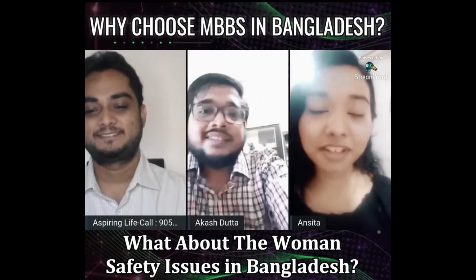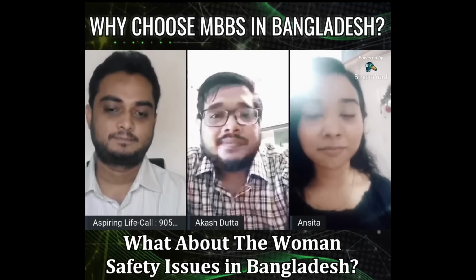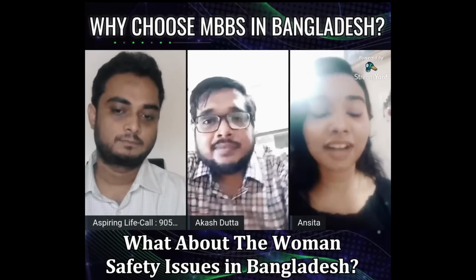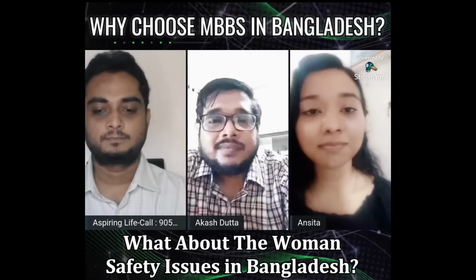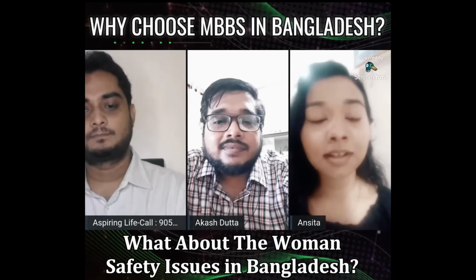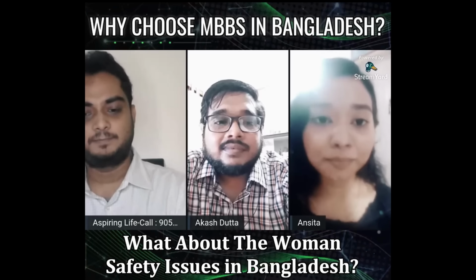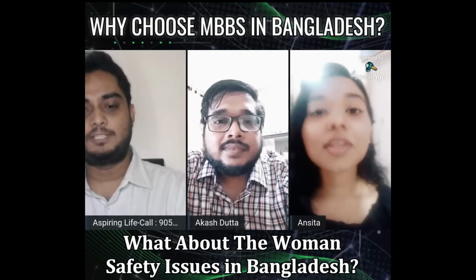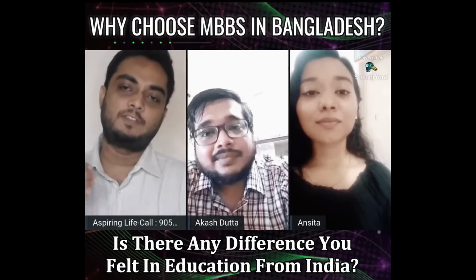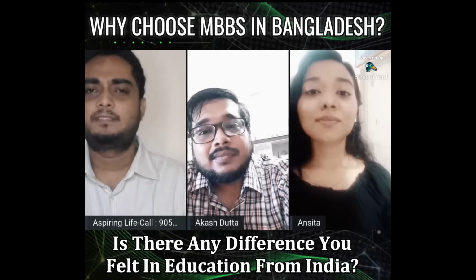Infrastructure-wise or for the girls' safety, before going there I was sure that I would be restricted. So there is restriction for girls and there is much more security present for girls. Your hostel is inside the college campus itself? Yes, sir.